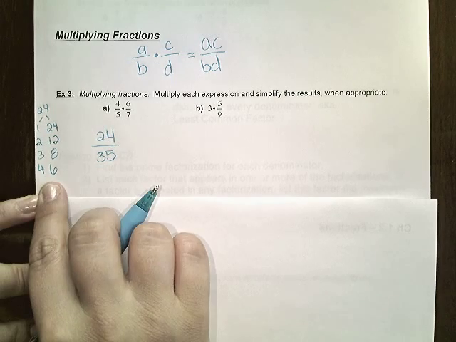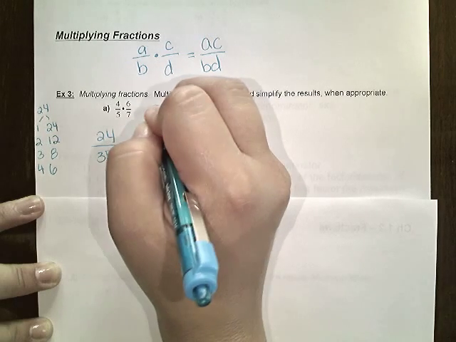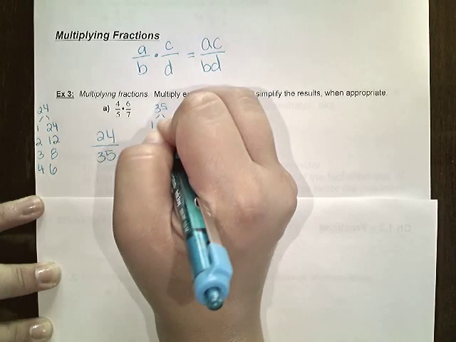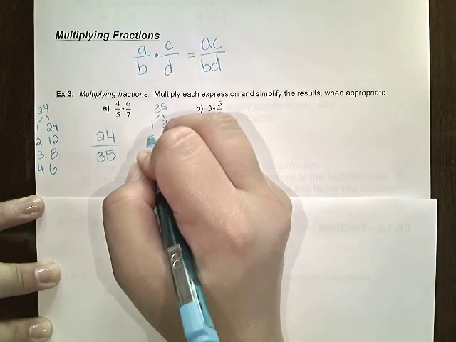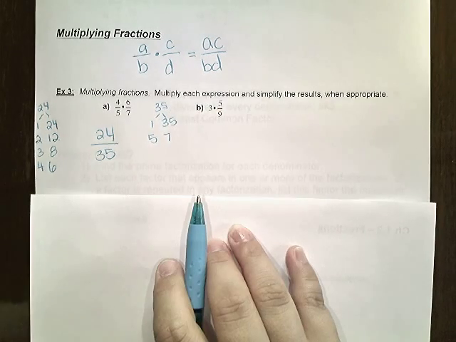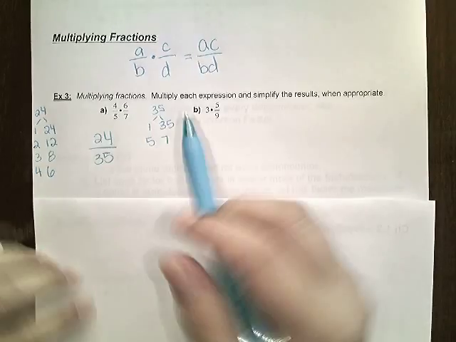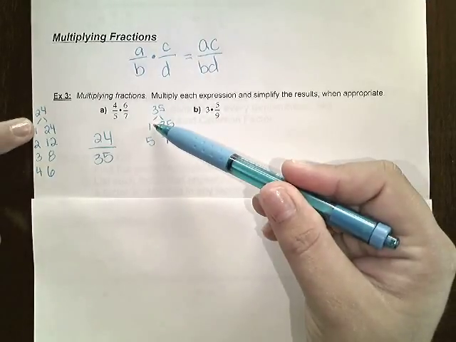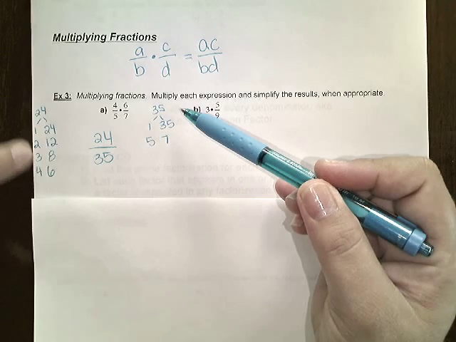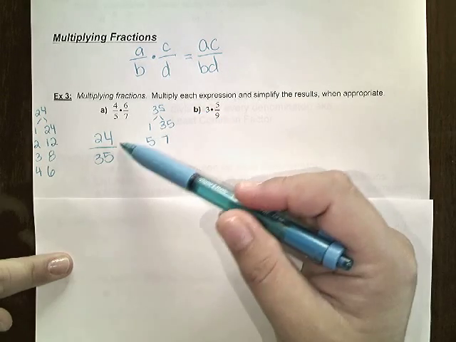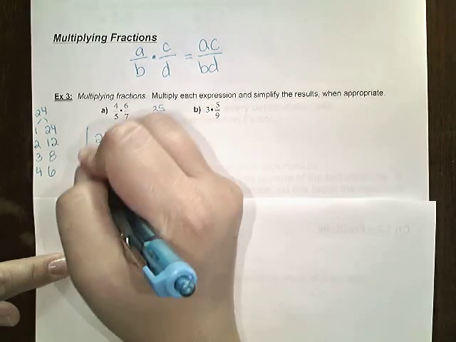And then we can do the same thing for 35. Let's see, 1 times 35 gives us 35. Not 3, but 5 and 7. And if you look at each of the individual numbers, the only factor that they have in common is 1. Everything else, there's no 5 or 7 or 35 here. So that means that 24 over 35 is completely reduced.